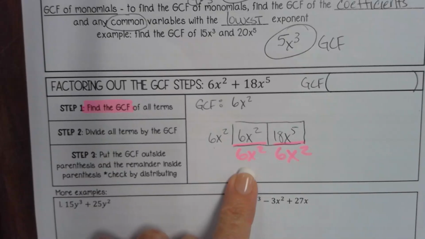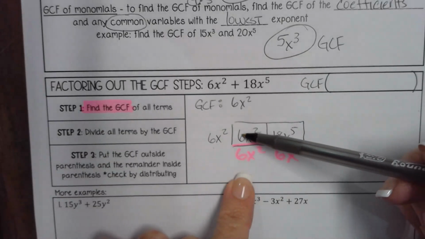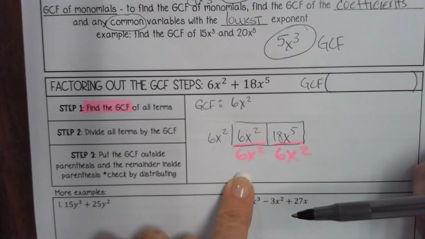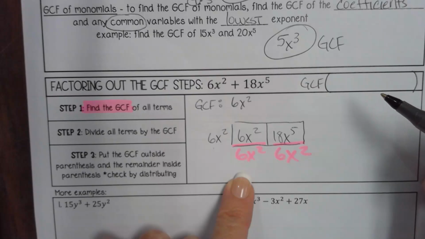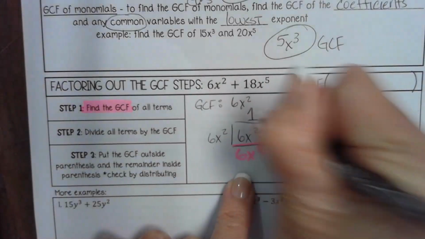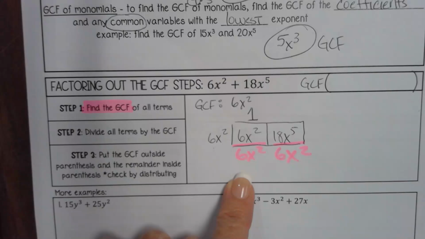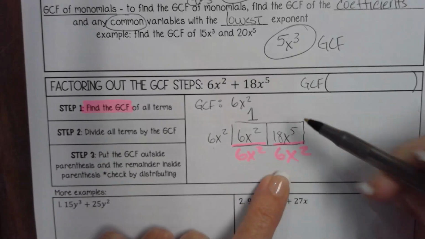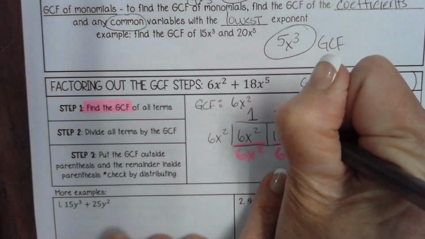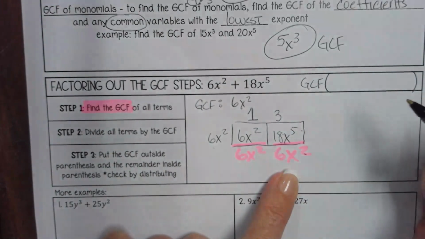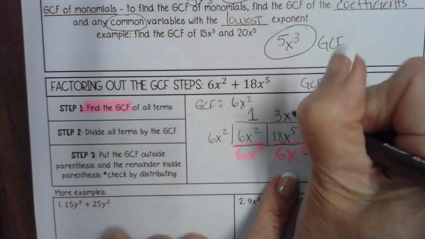So 6 divided by 6 is? What happens to my x squareds? So all this is a 1. Okay? 18 divided by 6 is? Subtract powers and get x to the, okay?